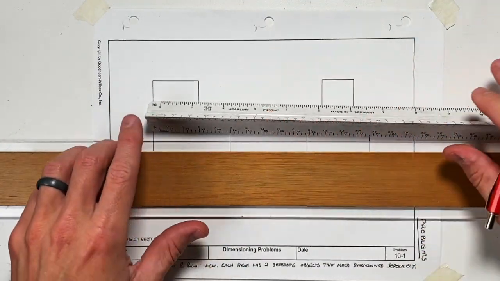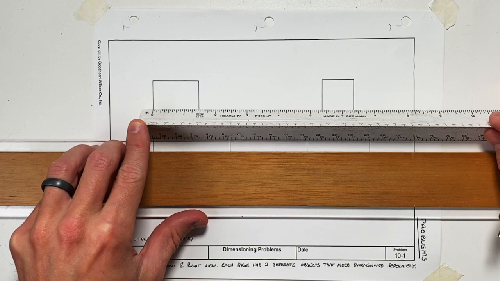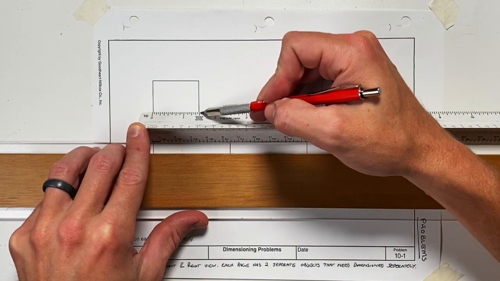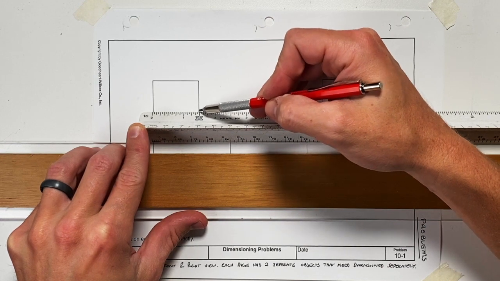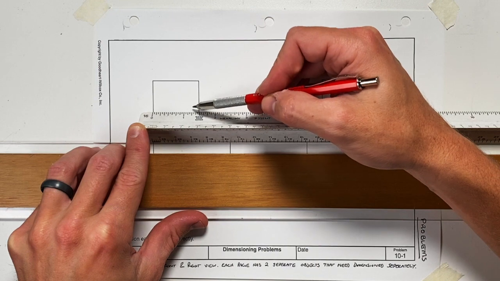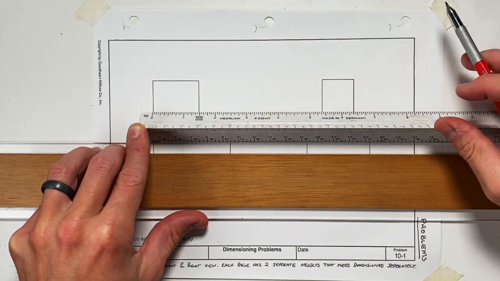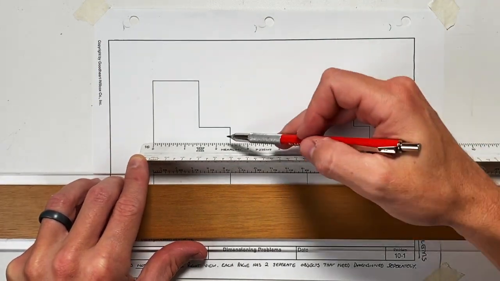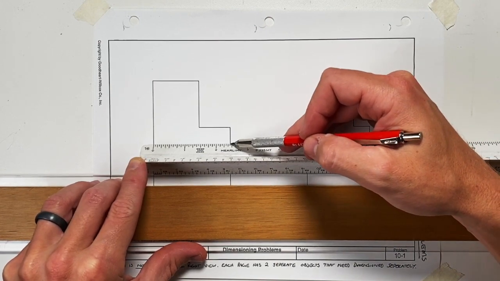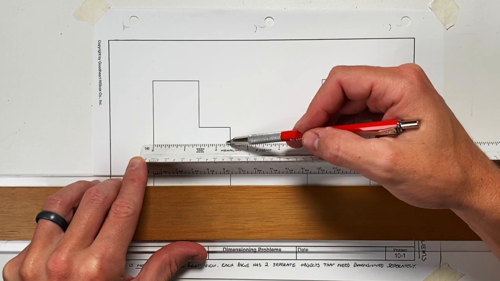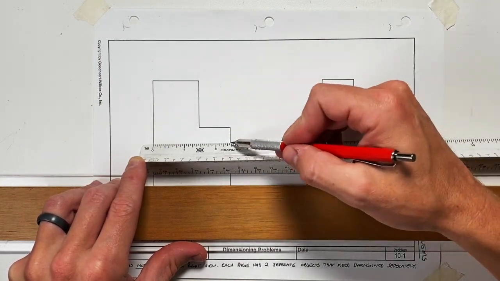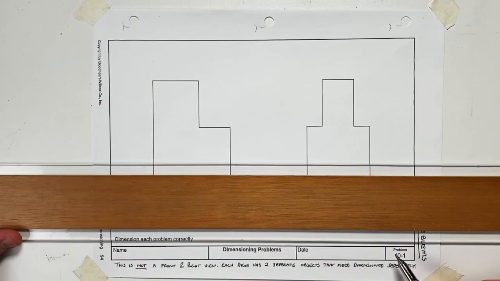Now I actually need to measure what this thing measures to be. All right, I will give you permission to round up to a 32nd of an inch. This dimension is falling right between a 16th and 1.5. So I'm going to say it's 1.5. And then the overall dimension is pretty close to 2.5. It's technically 2 7/16. I'm going to give you permission to round to that 2.5.